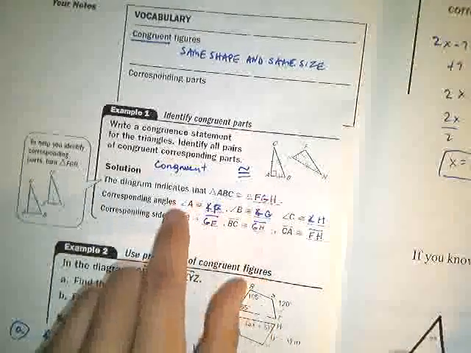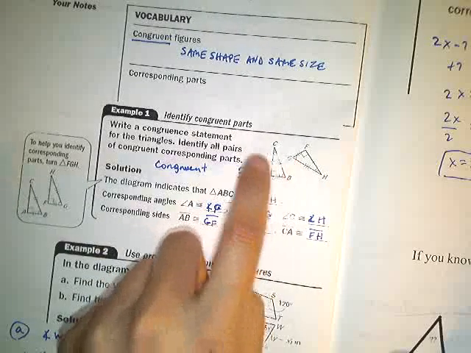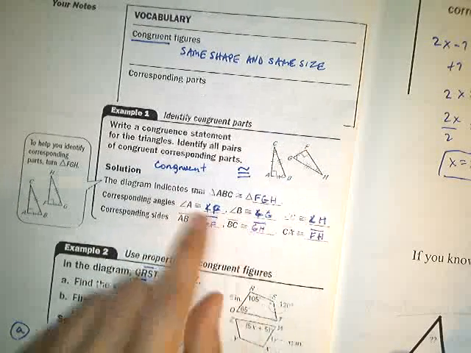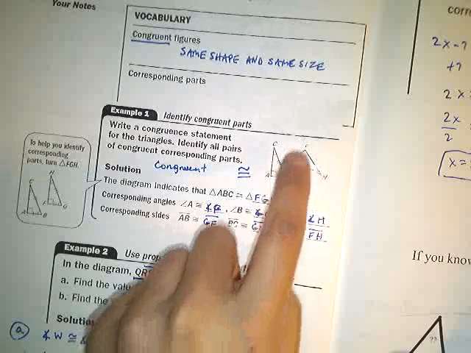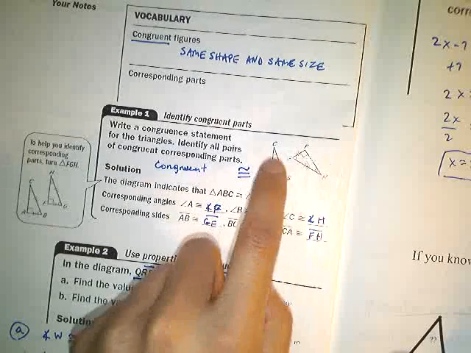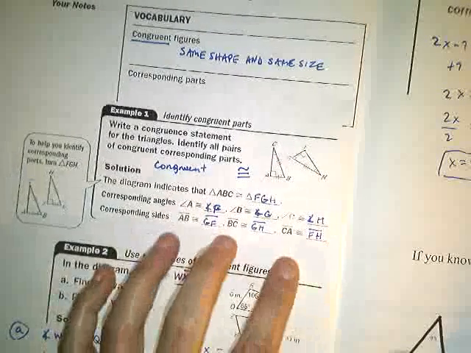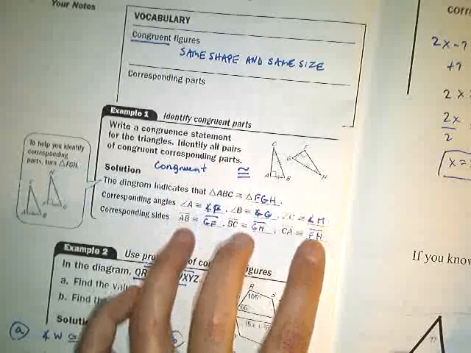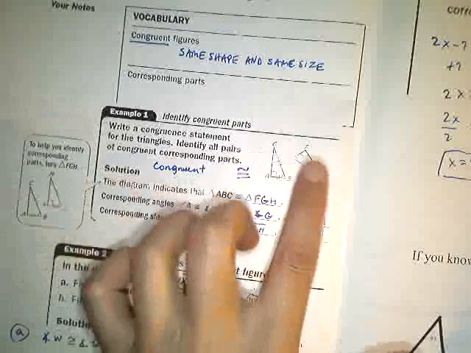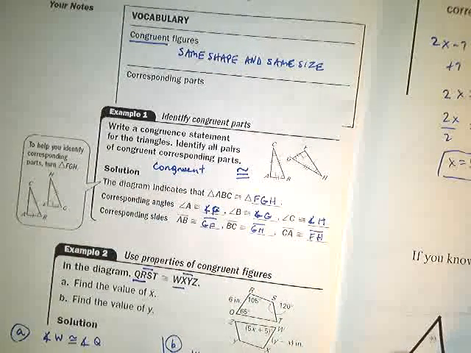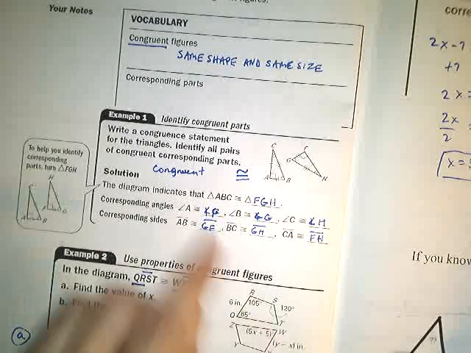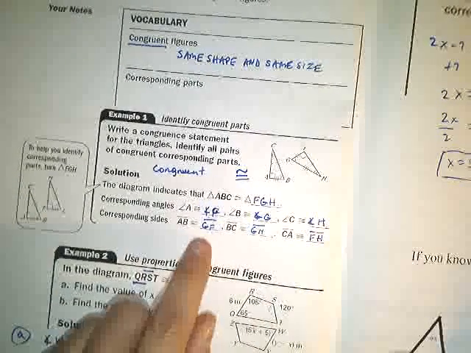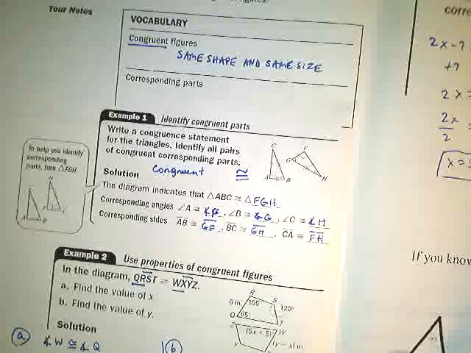The first thing we talked about was that we'd have to find three pairs of angles, this one and this one, and three pairs of sides, 1, 2, 3, that are congruent. Once we had those 6 things established, then we could state that these two triangles were congruent. Any two triangles are congruent when you have 3 pairs of corresponding angles and 3 pairs of corresponding sides.